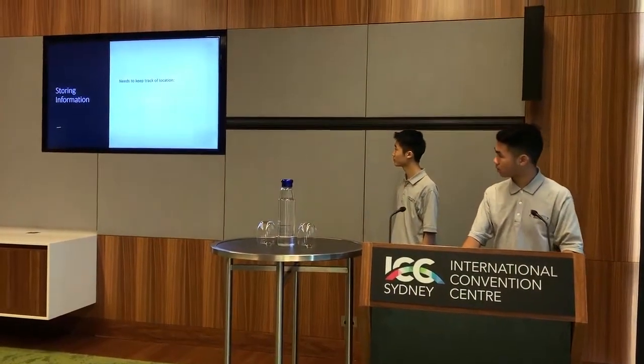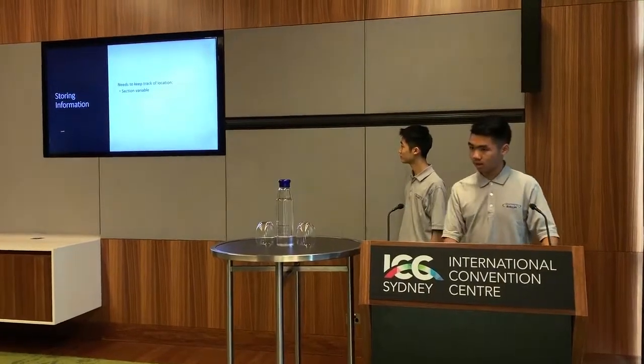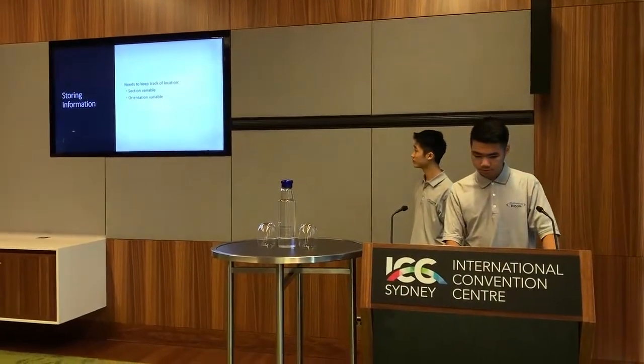So the navigation algorithm. First off, in order to navigate the maze properly, you need to know where you are at all times. And to do this, we have 2 variables. The first variable keeps track of where you are in the maze at all times. And we also have the orientation variable, which keeps track of which direction you're facing. And every time the robot moves, both of these variables get updated.